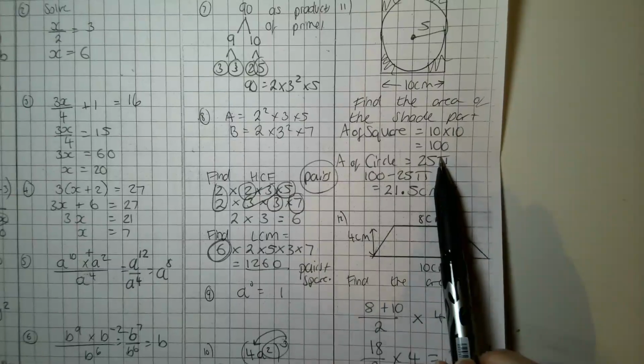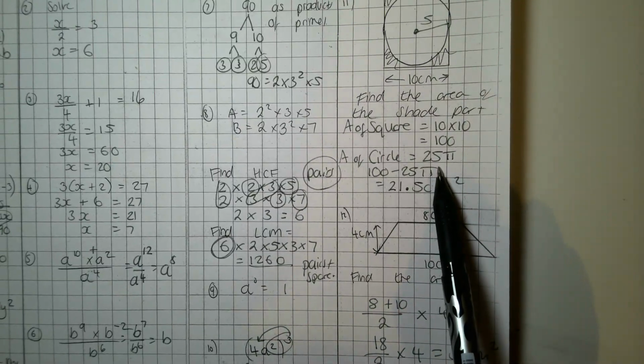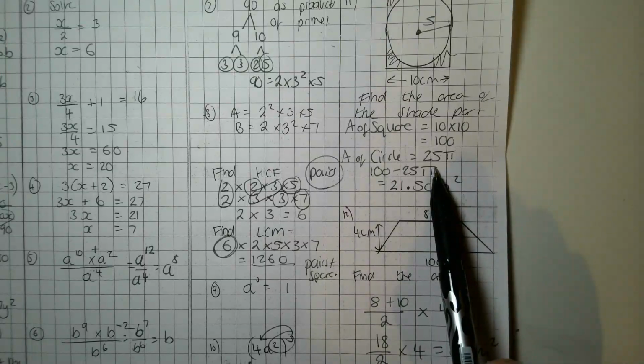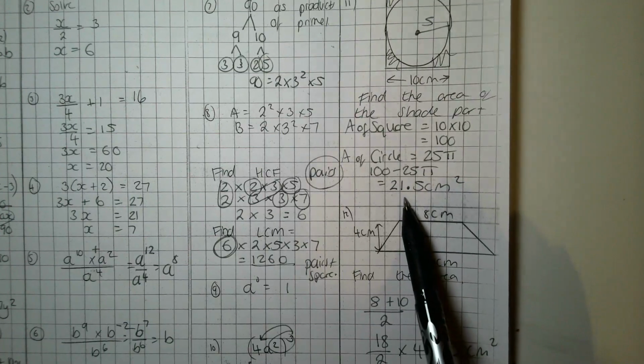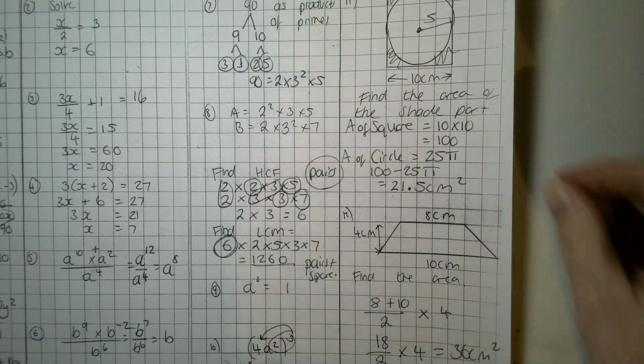For this one, the area of the square is 100. The area of the circle is 25 pi. To work out the area of the shaded part, 100 minus 25 pi, so 21.5 centimetres squared.